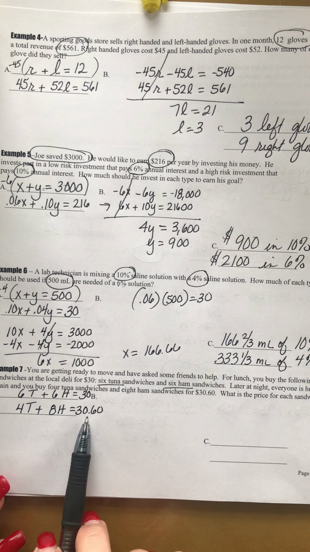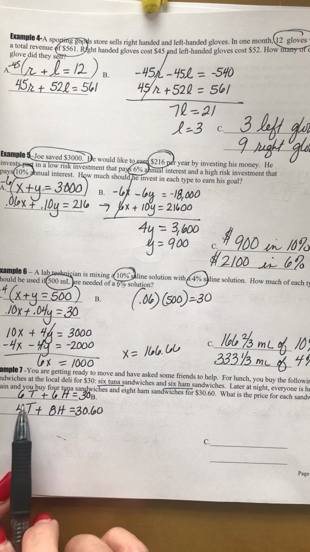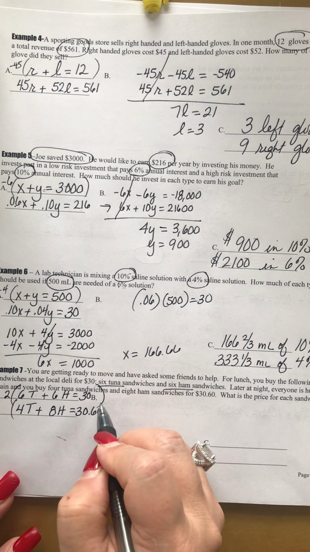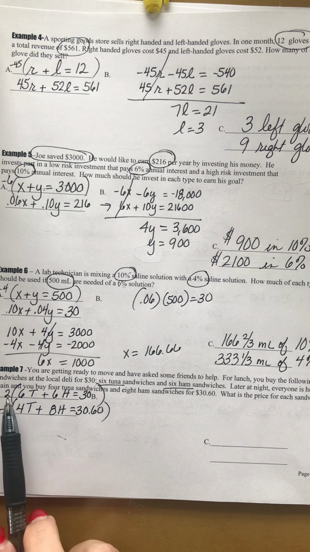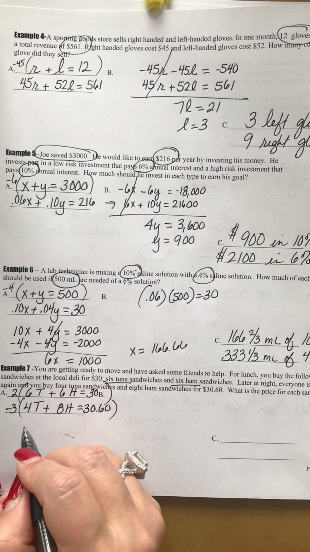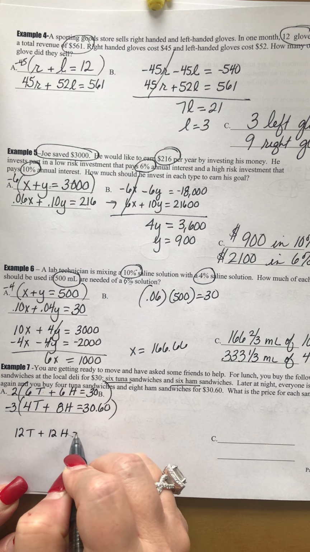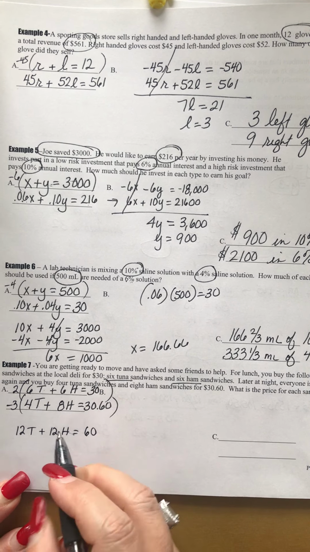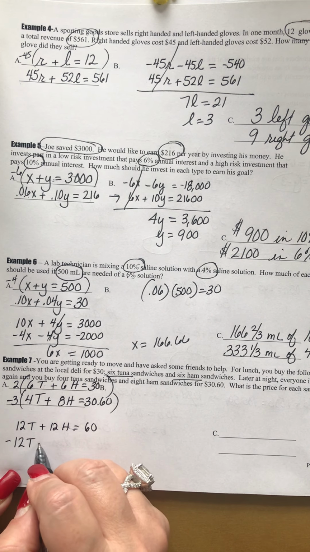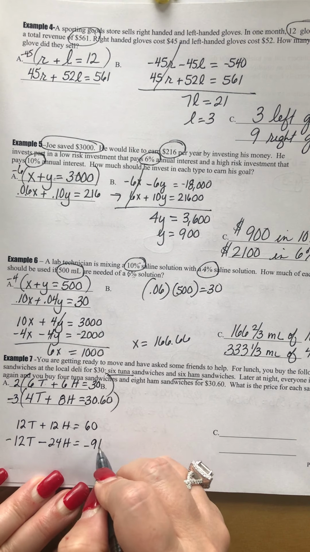Okay, so now we do have a decimal here, but we're just going to ignore that one. We're just going to look at this and say, oh, we have a 6t and a 4t. If I multiply this top equation by 2 and the bottom one by -3, I'll have 12t and -12t. So that's our goal here. So the top equation, you end up with 12t plus 12h equals 2 times 30 is 60. And then -3 times 4 is -12t. And then minus 24h equals -91.80.